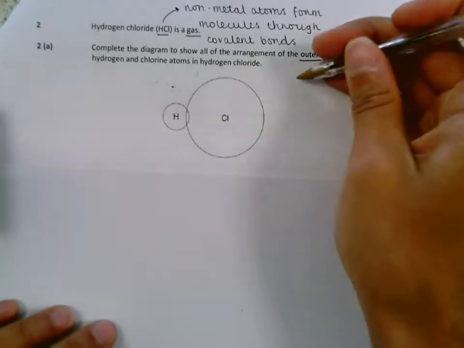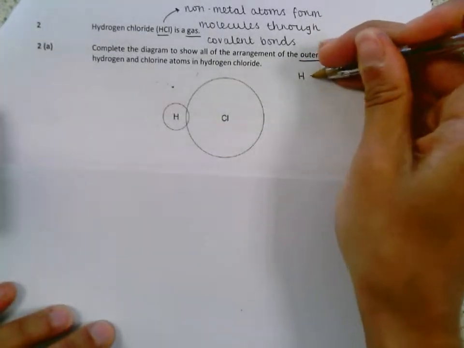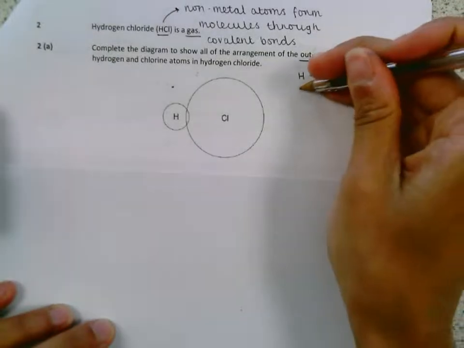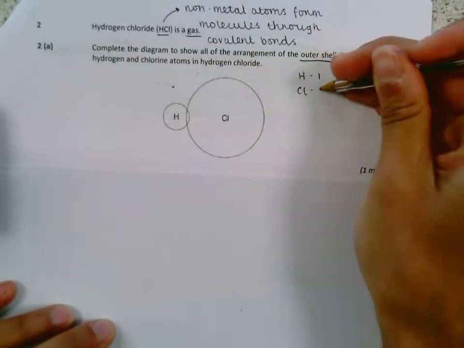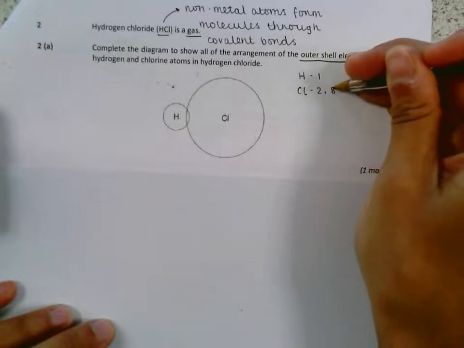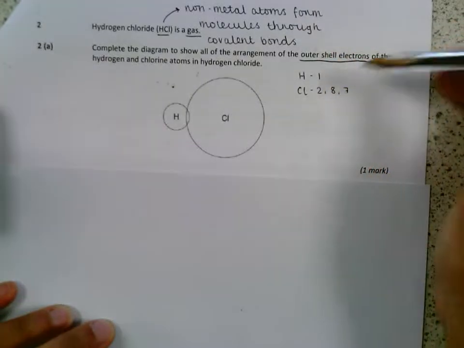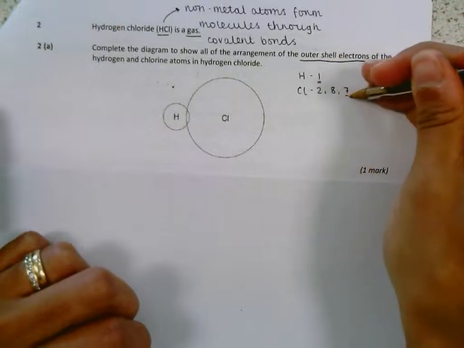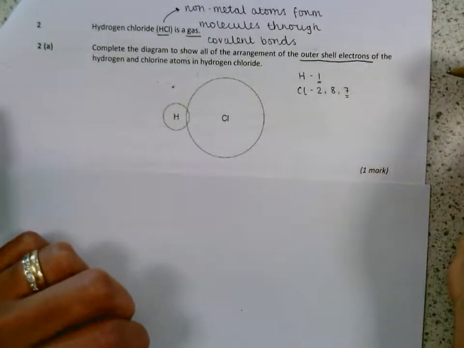So, here we know that hydrogen has an atomic number 1, so it has 1 electron, and chlorine has the atomic number 17, so it has 2, 8, 7 electrons. That's its electron configuration. So we're only concerned with the outer shell electrons.